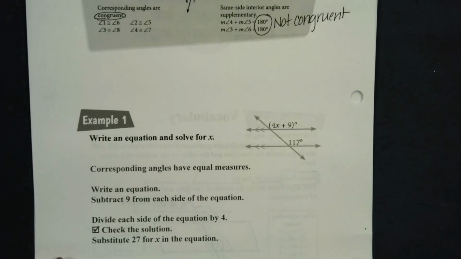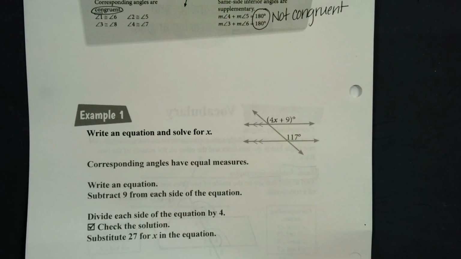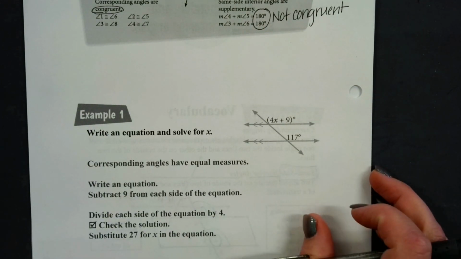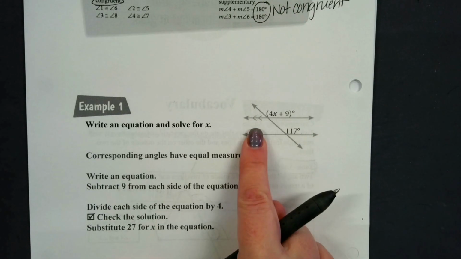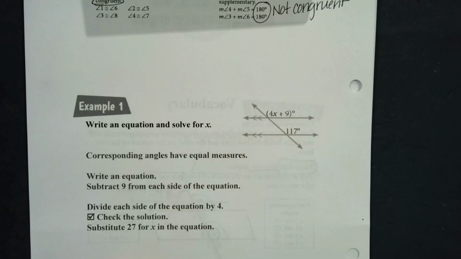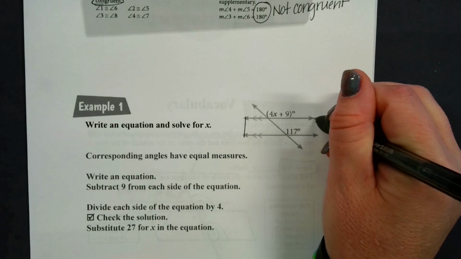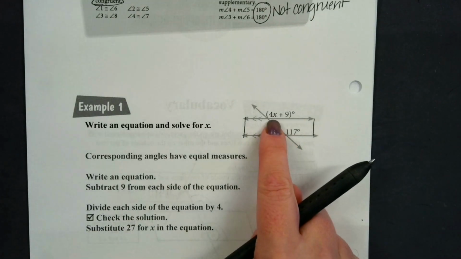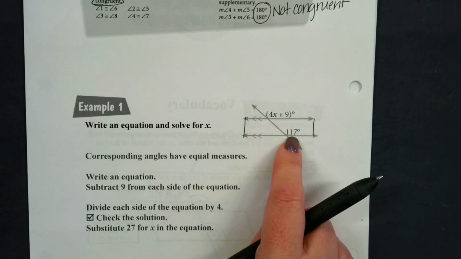Okay, so just like before, we're going to double check: are these lines parallel? Are these lines parallel? Yes, they are. Now I have to identify, am I same side interior? So look at this. Are they both on the inside? And are they on the same side? They're on the same side, but they're not both on the inside, are they?